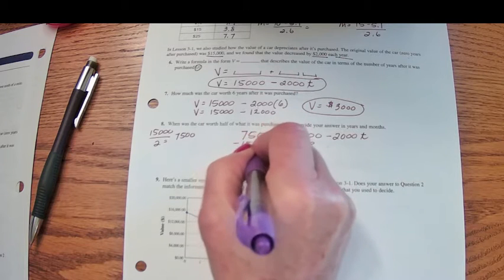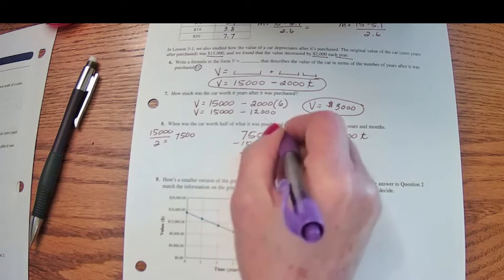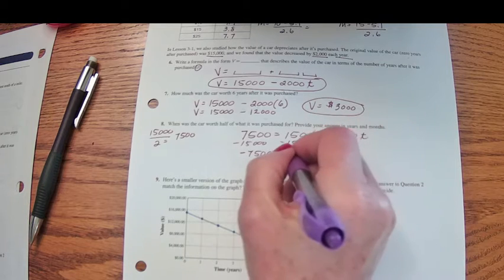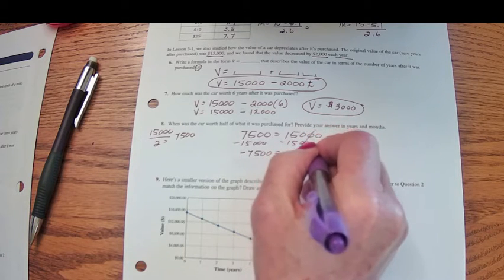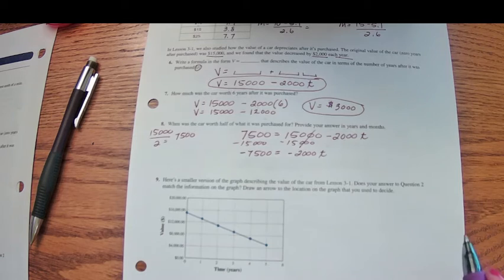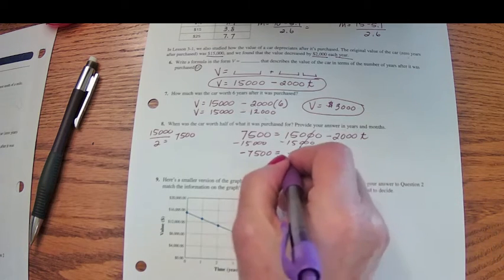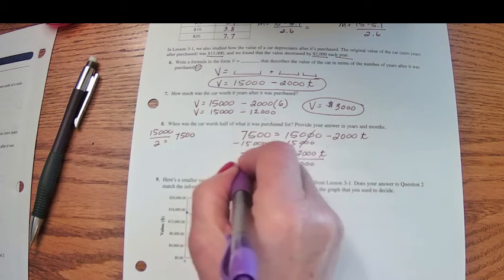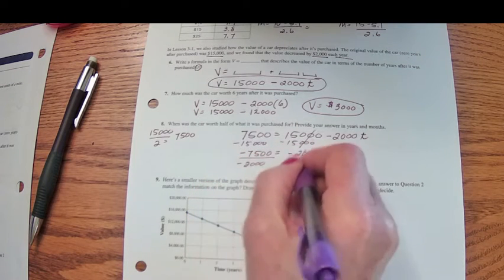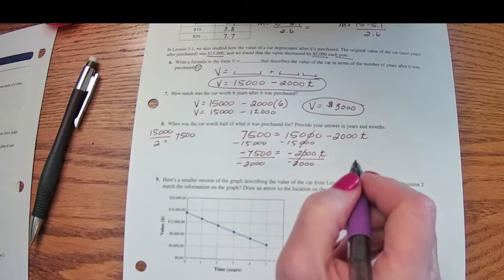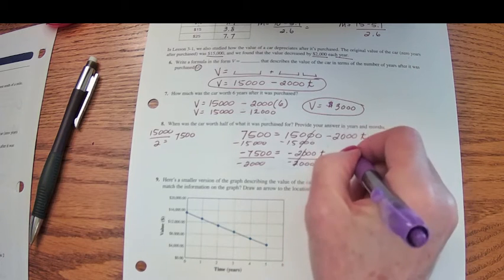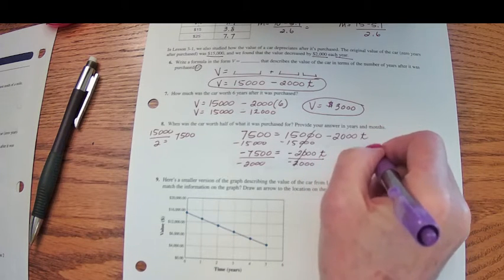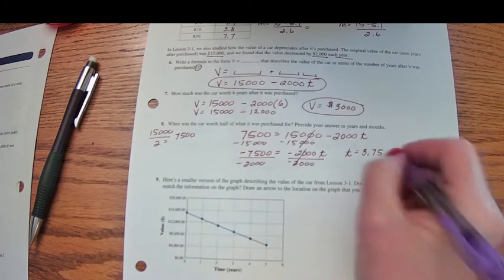So we get negative 7,500. Bring down your equals. Bring down your negative 2,000 t, and we want to get t by itself. Right now it's being multiplied by negative 2,000. To undo that, we divide by negative 2,000. And in that case, we're going to get time is 3.75 years.